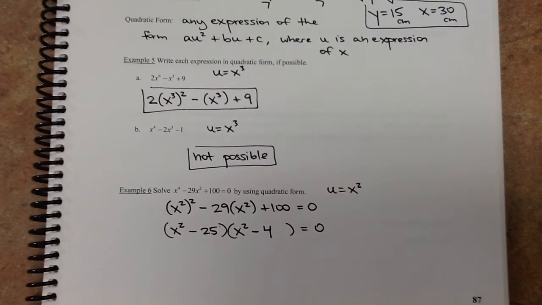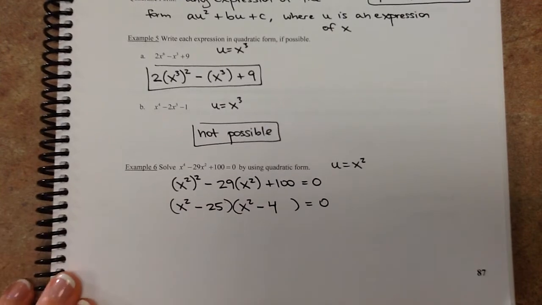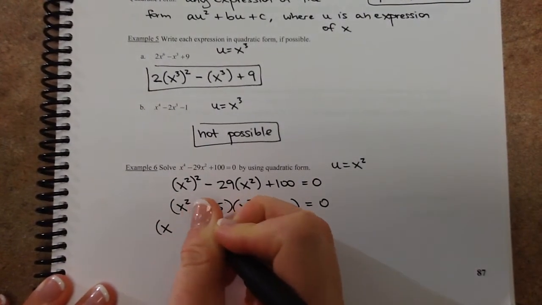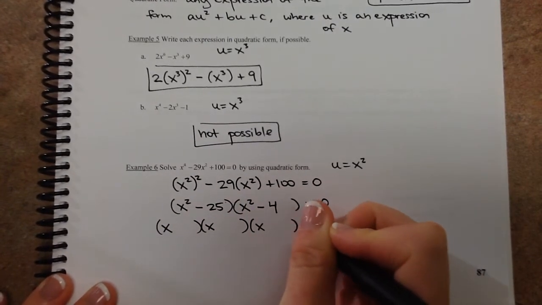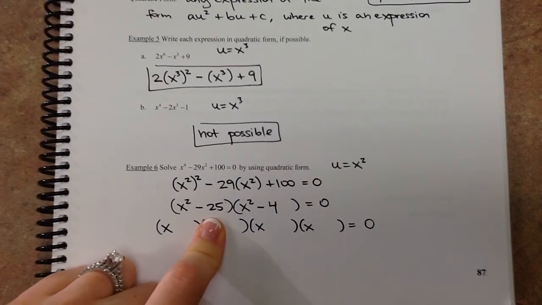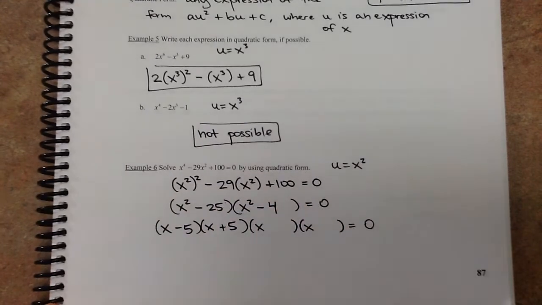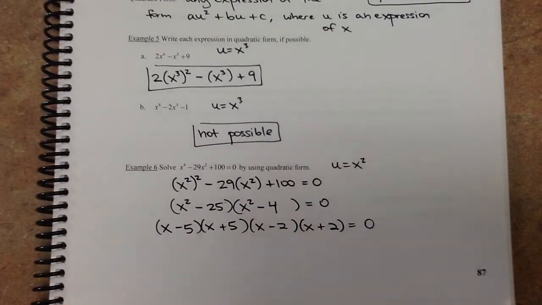Okay, so now that I've got it factored originally, I can actually keep going because both of these are the difference of perfect squares. So this, I can start with, again, x and x. I can do the same thing with this one. Start with x and x. Okay, here, to get negative 25, I have negative 5 and positive 5. That's the difference of squares pattern. Same thing here, negative 2 and positive 2.